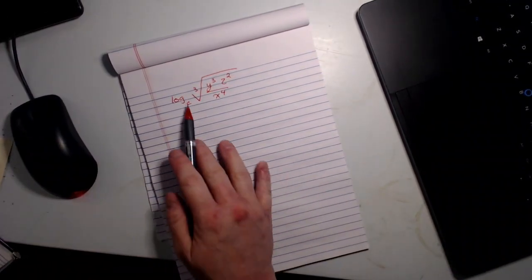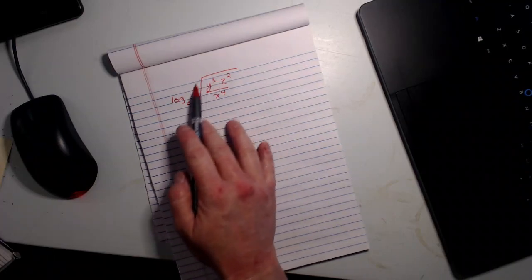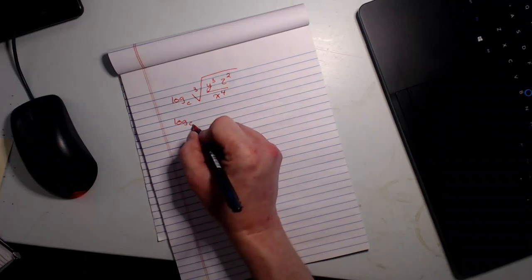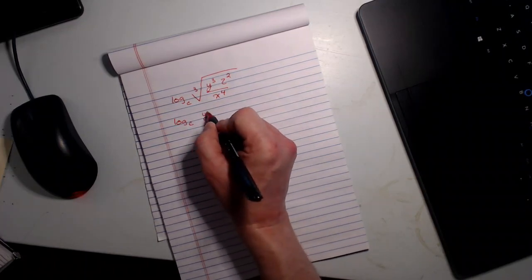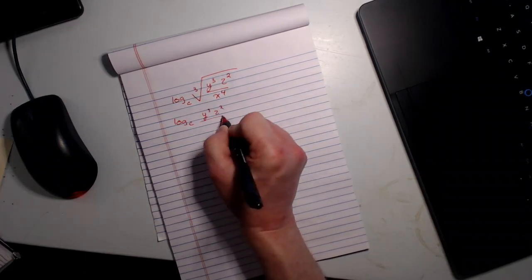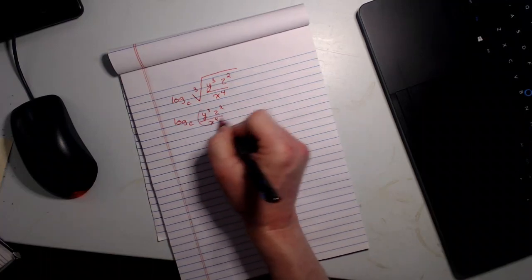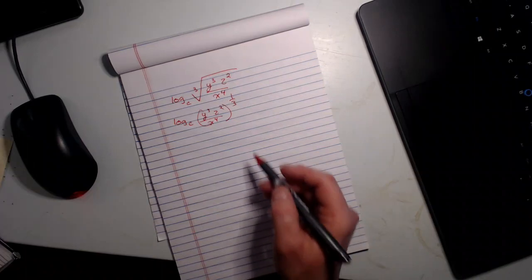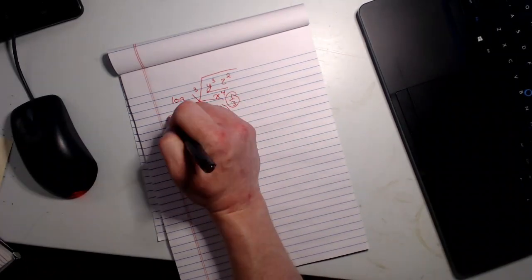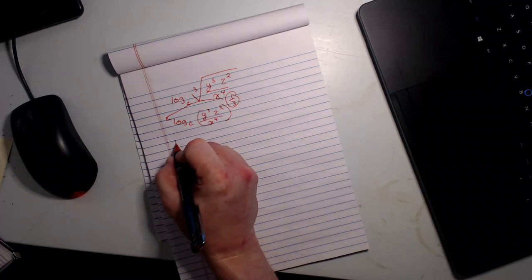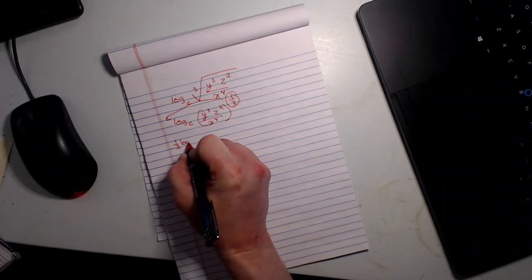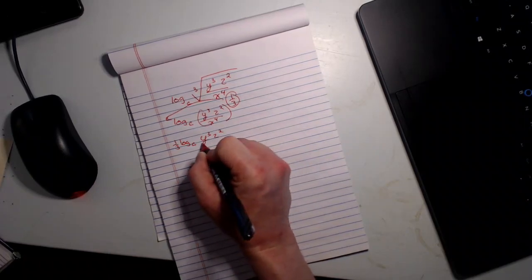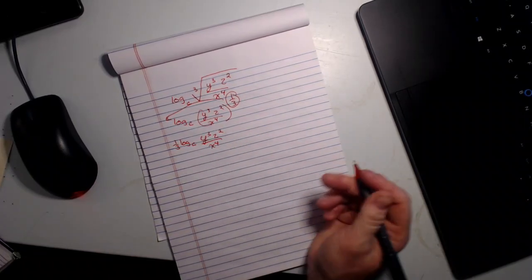The first thing that I would do is take care of this root part and understand that I have log base c, and that's y cubed z squared over x to the fourth, and that's all to the 1/3 power. I would use my power property to bring this 1/3 down front. And so now I have 1/3 log base c of y cubed z squared over x to the fourth.